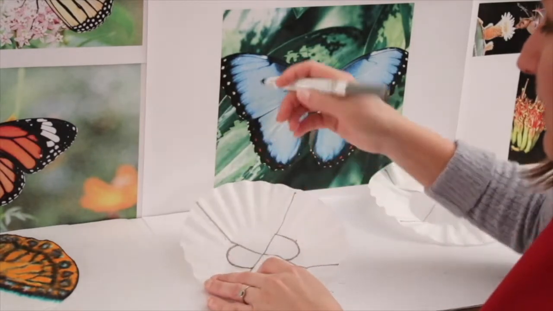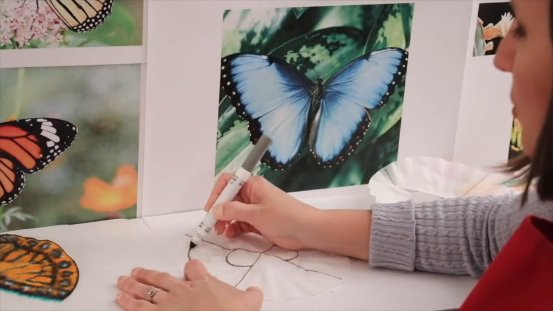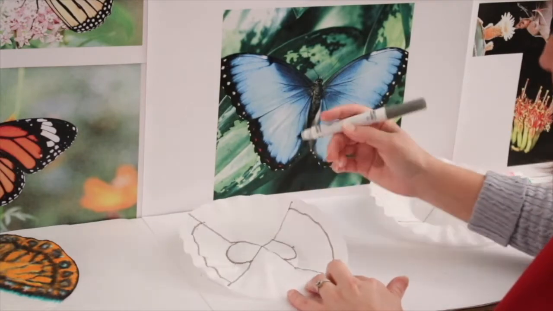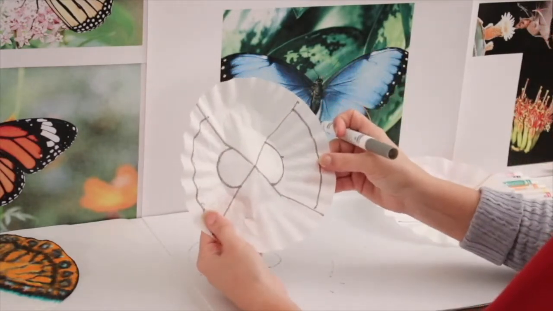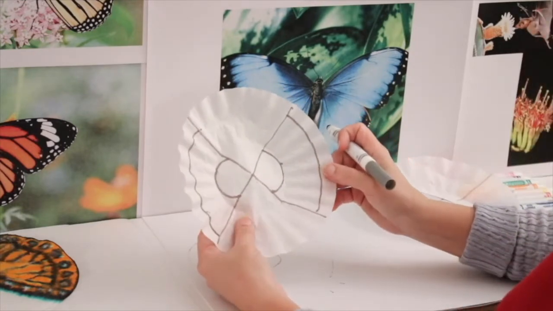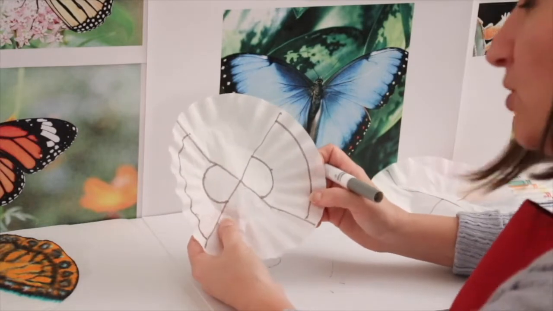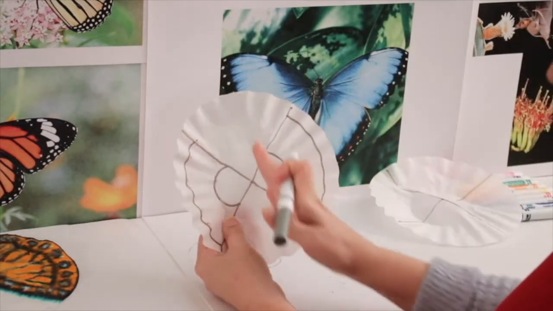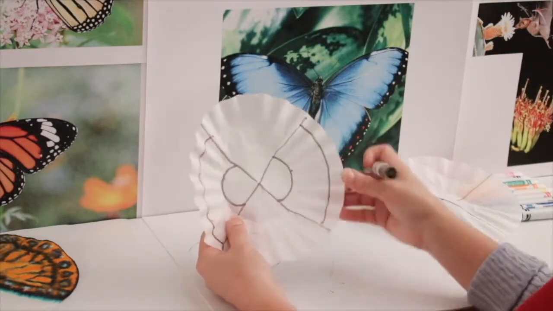After you do that, you're going to draw another curved line out toward the edge on each side. You can see that both sides are the same. Do you know what this is called? If you said symmetry, you're right. Symmetry is when something can be cut right down the middle and it's identical, or the very same, on both sides.